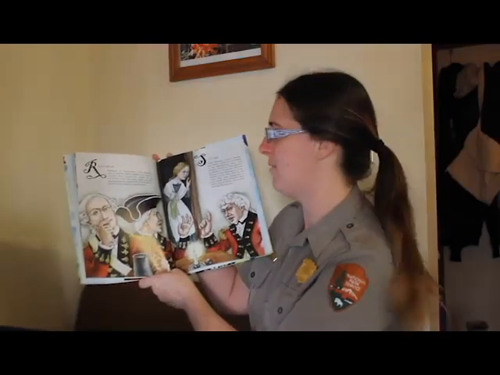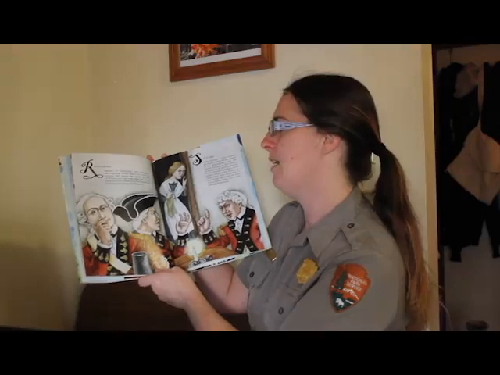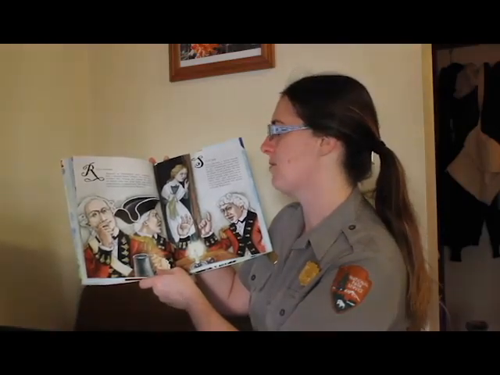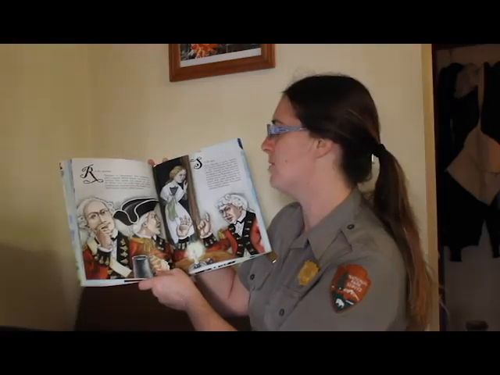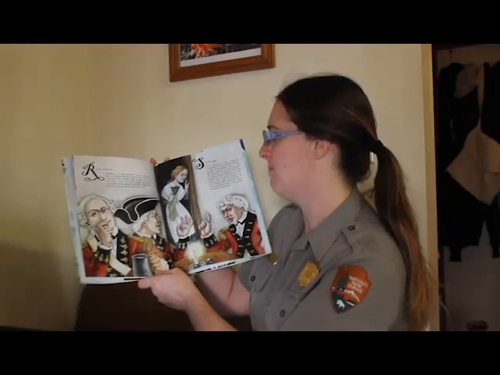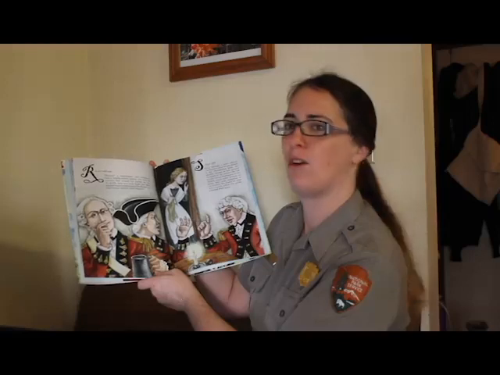R is for Redcoats. Redcoats, or lobsterbacks, were nicknames used to describe British soldiers who wore red uniforms. Well dressed and trained for war, the British Army was much larger and better prepared than the Patriot Army. The English also hired German soldiers called Hessians.